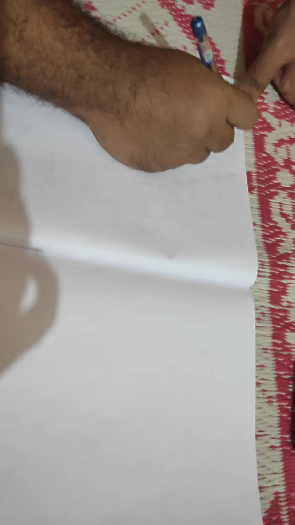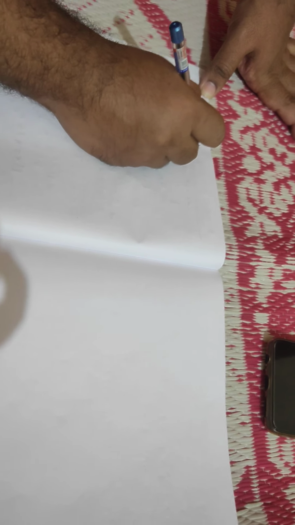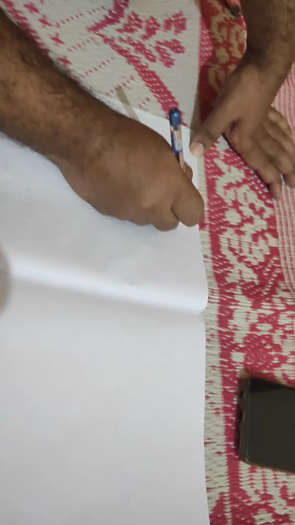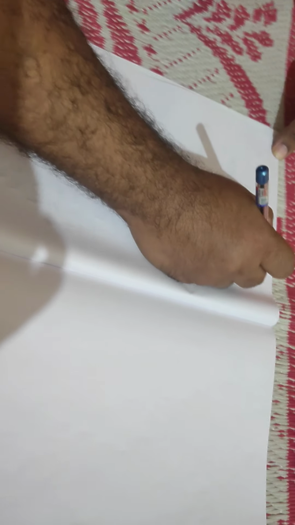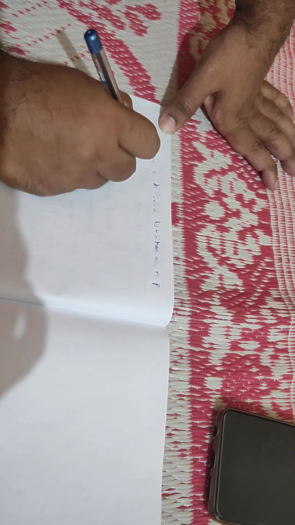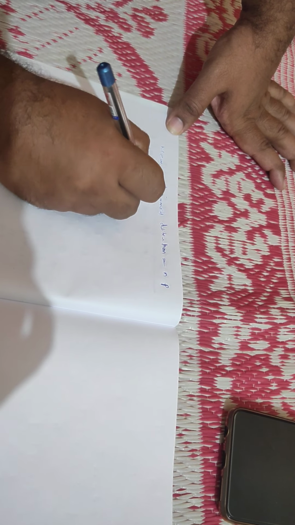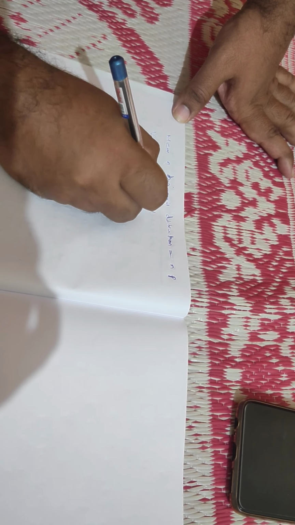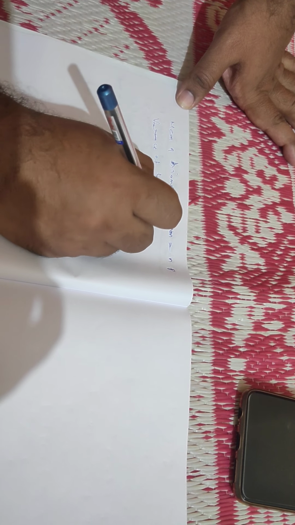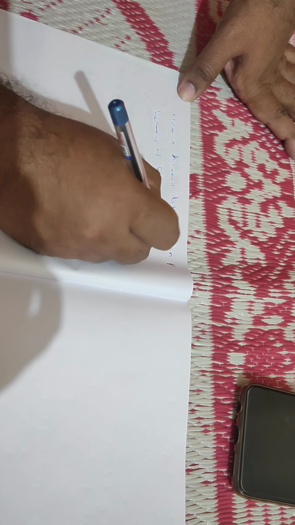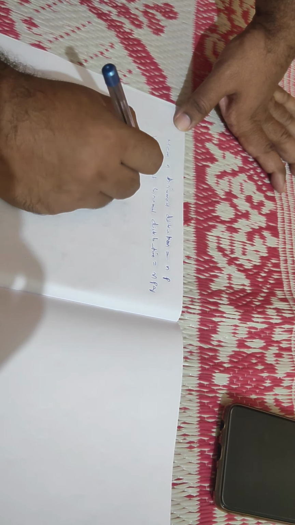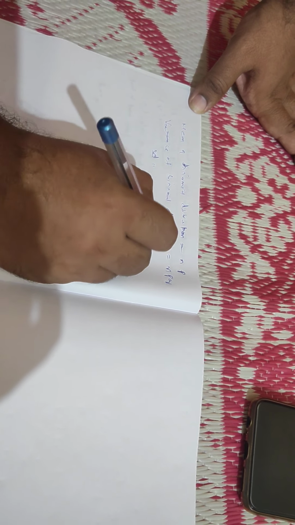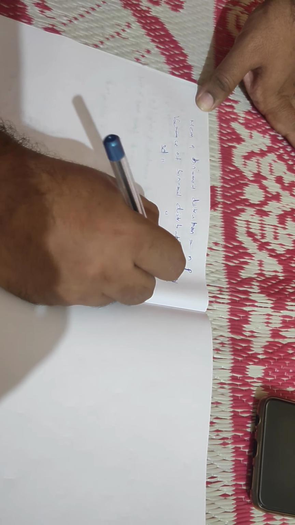The mean of a binomial distribution is given by np, n into p. Variance is given by npq. And the standard deviation of a binomial distribution is given by square root of npq.